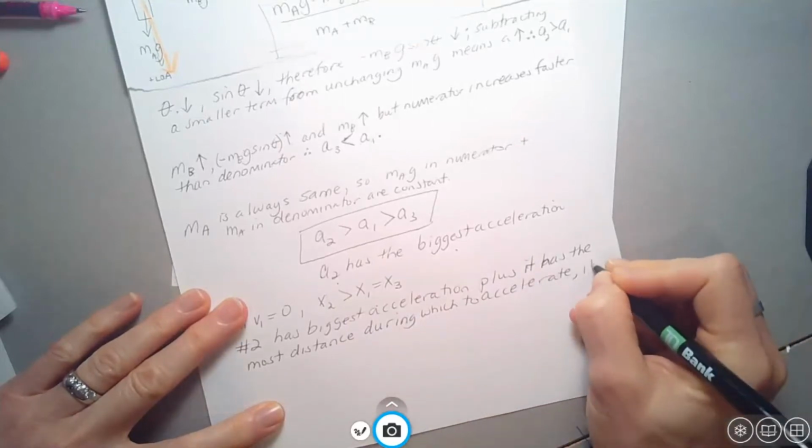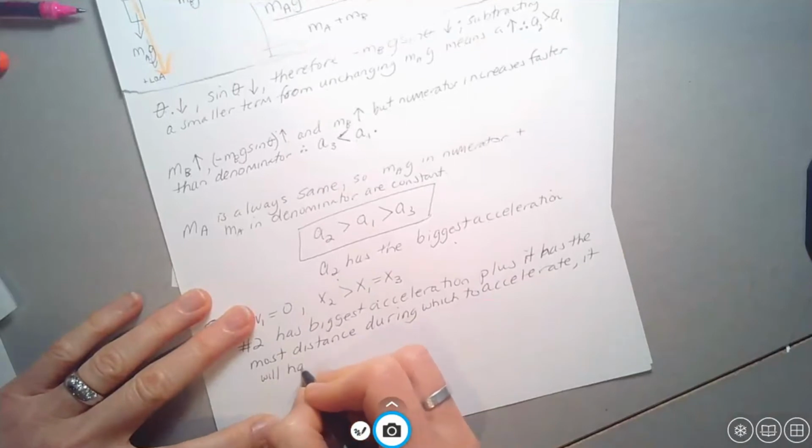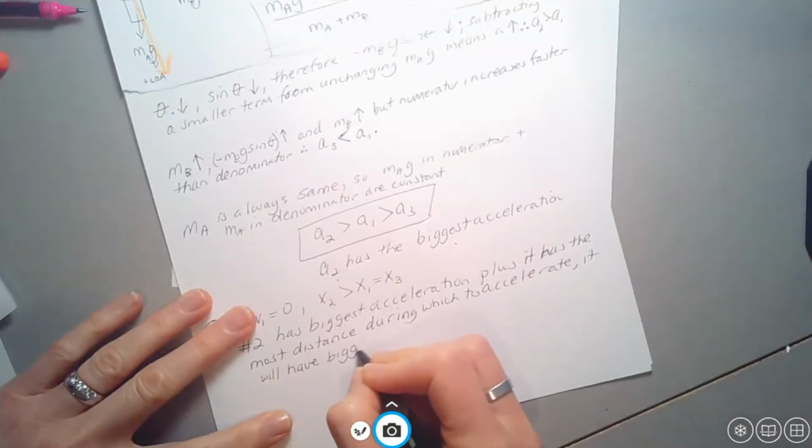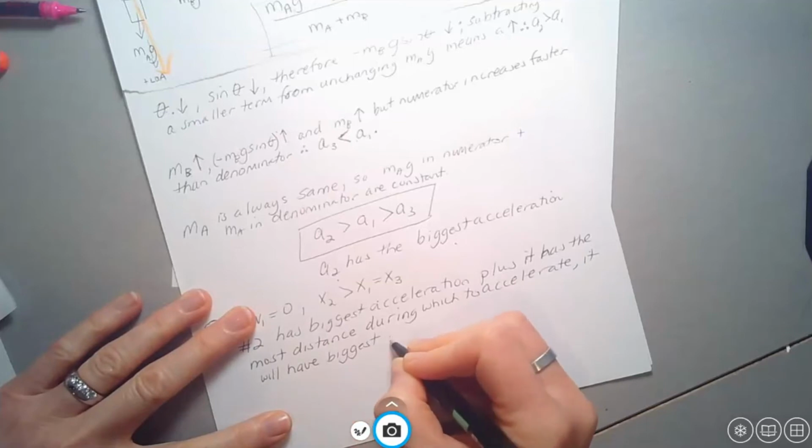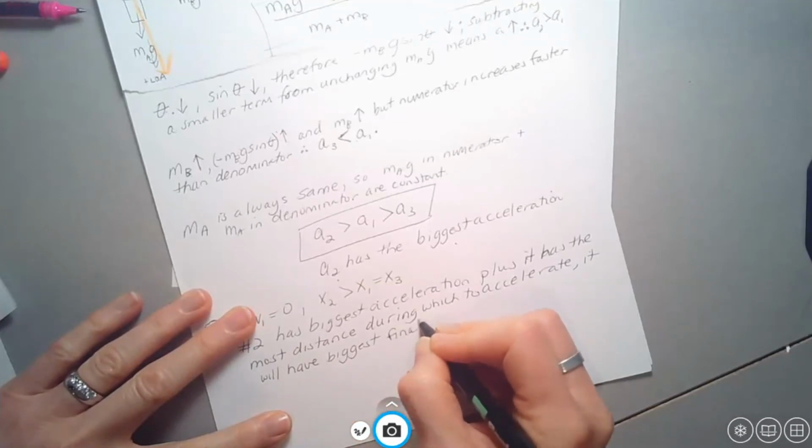It will have the biggest final velocity. Not just a little bigger, but a lot bigger at the top of the ramp.